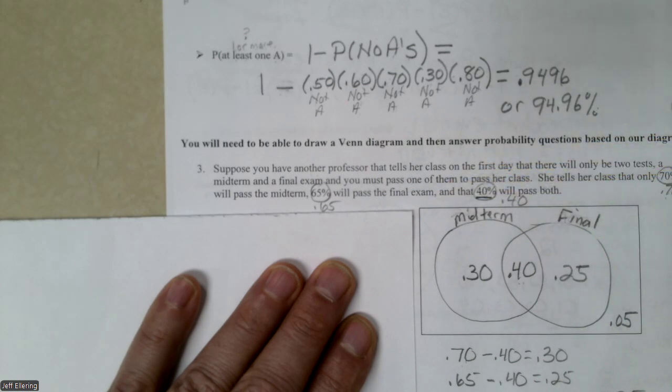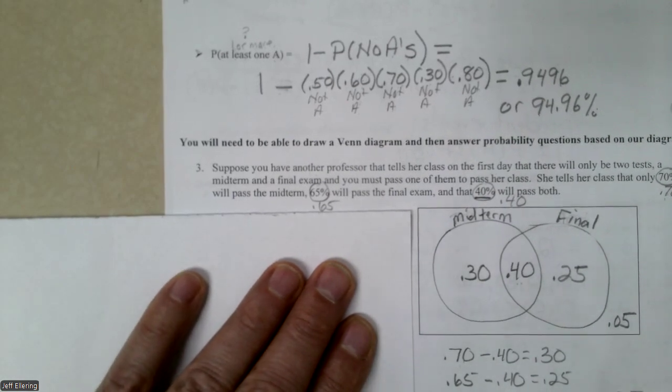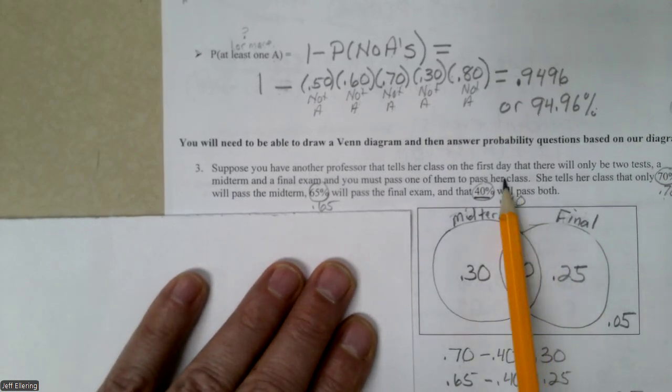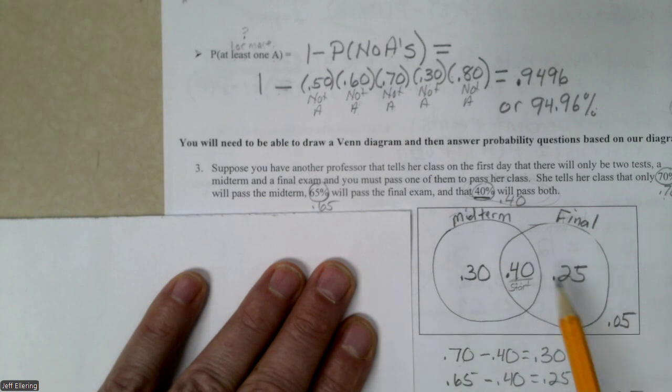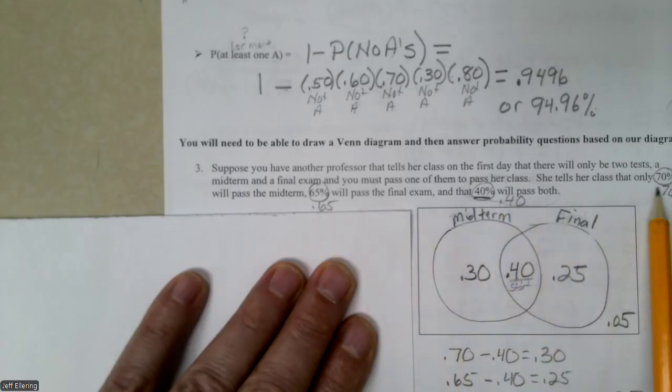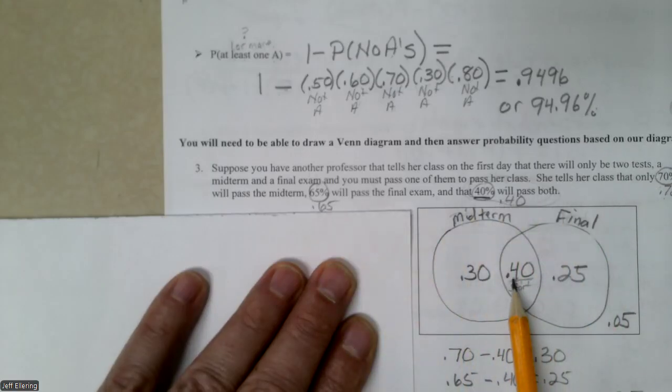All right, now I've already got it drawn out here, so let me explain what I did. You always start with the middle. Now, 40%, or, remember, change your percents to decimals. I already did that. So 0.40 is in the center.